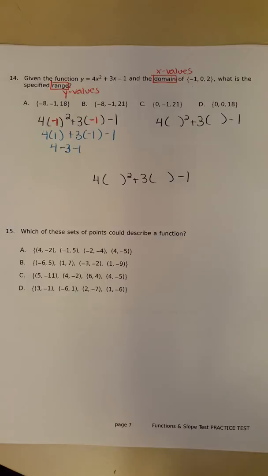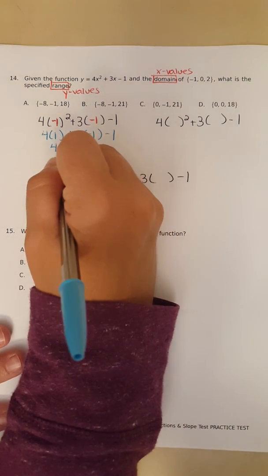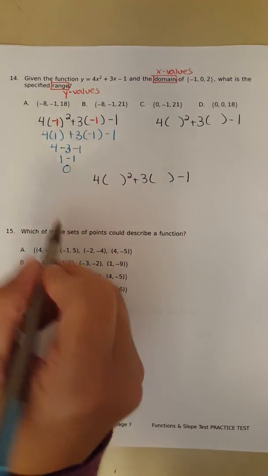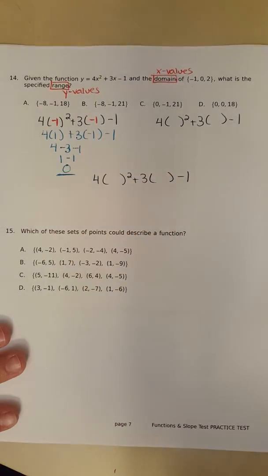So my next step in this problem is I add and subtract from left to right. So I'm going to start on the left. I have 4 minus 3. 4 minus 3 will give me 1, and 1 minus 1 will give me 0. So 0 is my first range value in this problem.